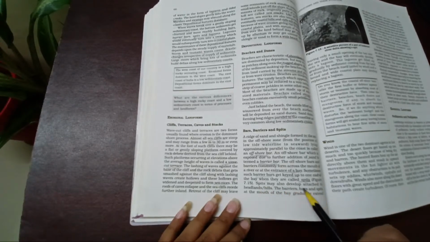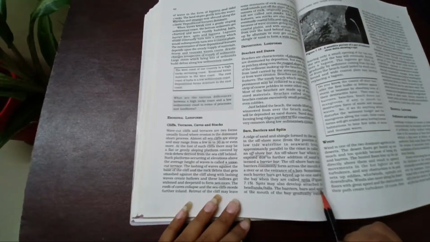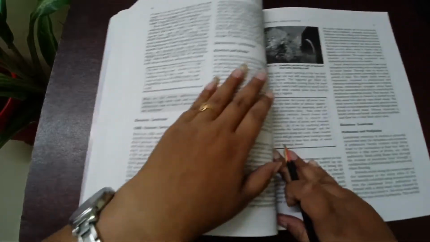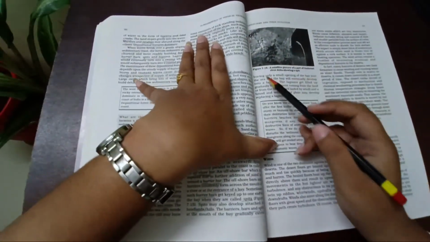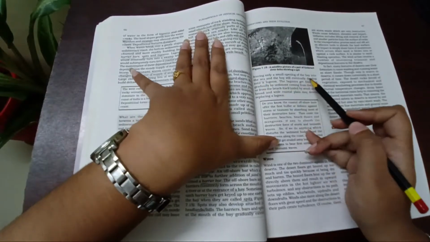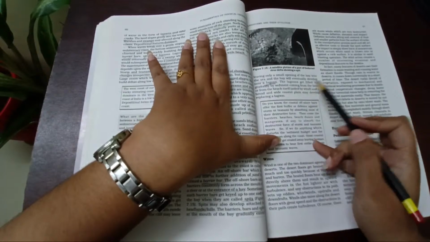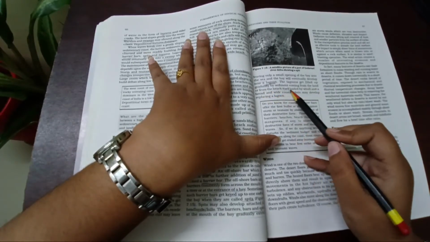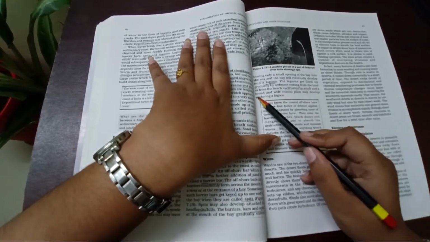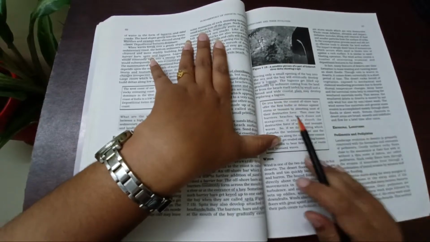Spits may also develop attached to headlands or hills. The barriers, bars, and spits at the mouth of the bay gradually extend, leaving only a small opening of the bay into the sea, and the bay will eventually develop into a lagoon. The lagoons get filled up gradually by sediment coming from the land or from the beach itself, aided by wind, and a broad and wide coastal plain may develop, replacing a lagoon.